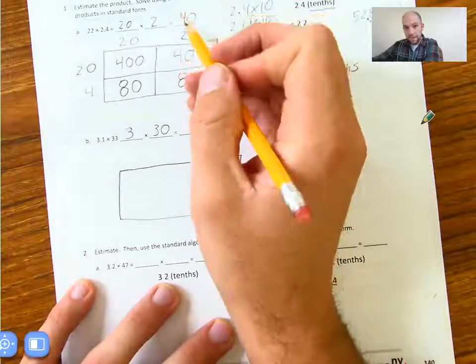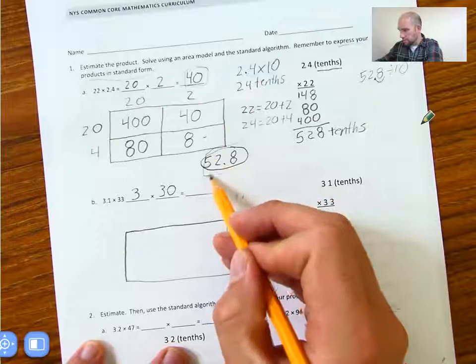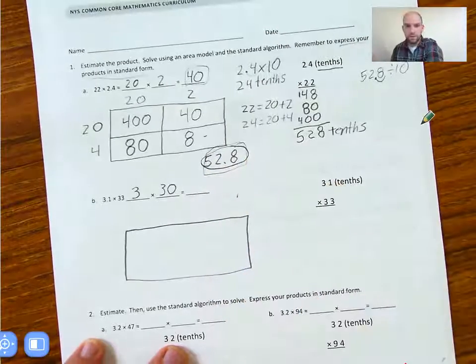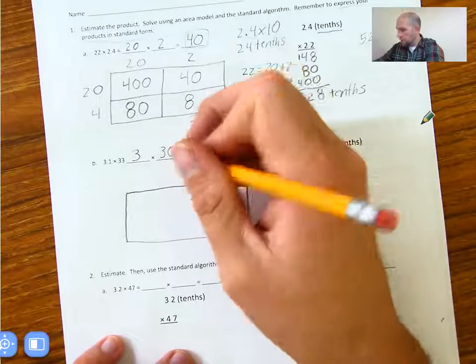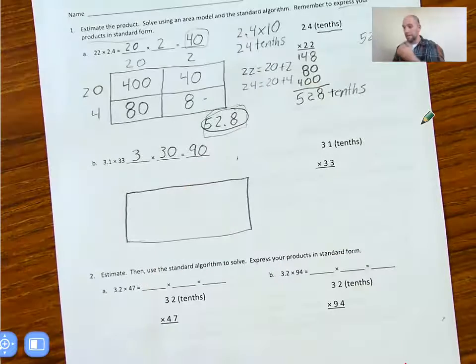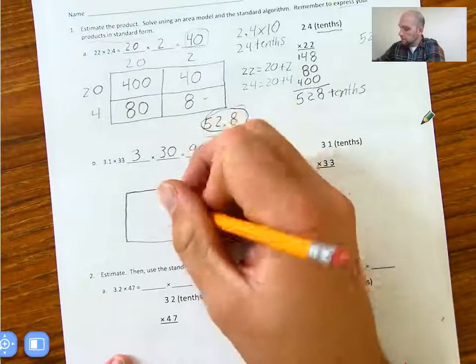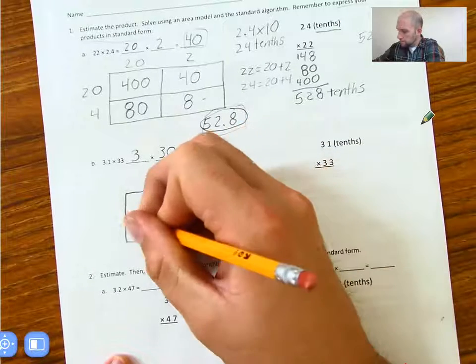Remember, we estimated last time. We got 40 here, and 52 and 8/10 is pretty close to 40. So this one we'll see if we get close as well. 3 times 30 is 90, so our final answer should be something close to 90. Now let's draw our area model.